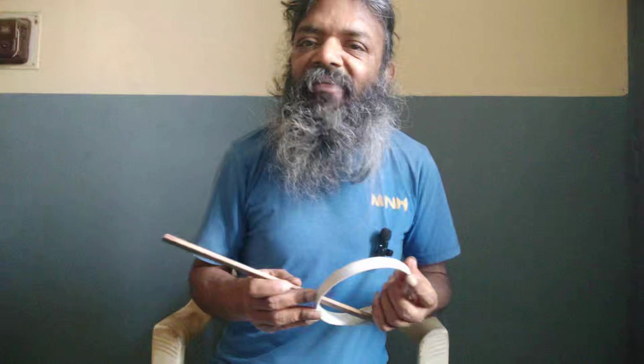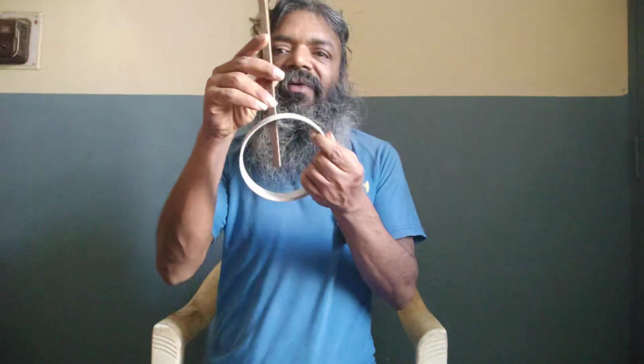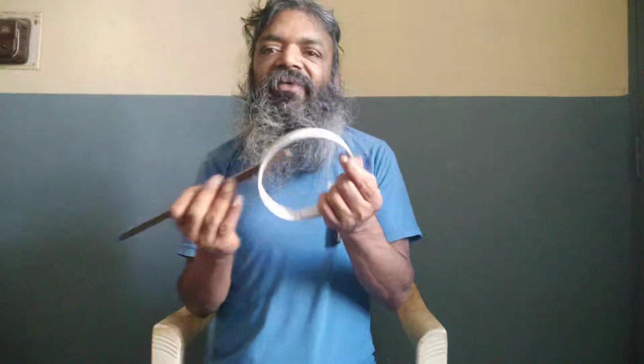Now, if the circle is centered at the origin, then the wind xi plus yj is like a radius. If that is the situation, and a car is moving along a circular direction, what is the work done by the wind on the car?